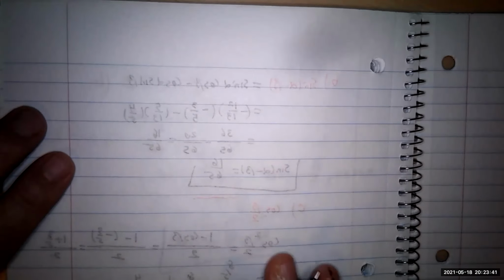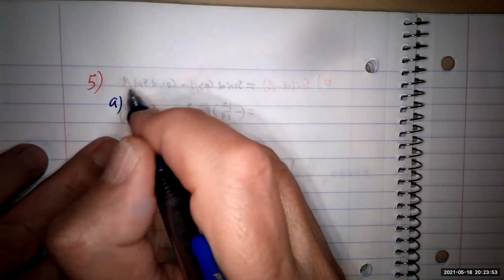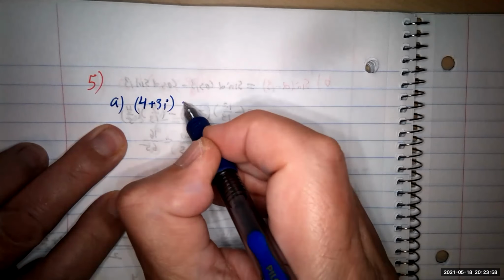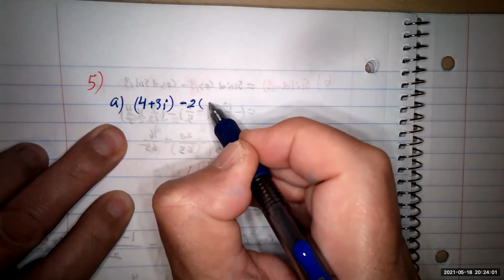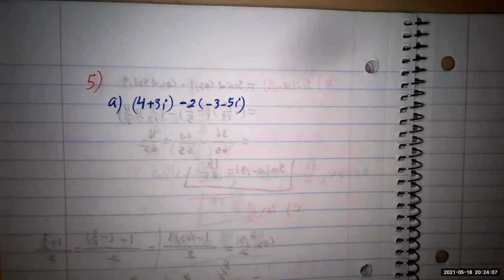And number 5 is complex numbers. We did it several times, so we want to check it again. Operations with complex numbers, ordinary operations, nothing else, okay? So it's just adding, subtracting, multiplying. So part 1, it's 4 plus 3i minus 2 times negative 3 minus 5i. It's like in algebra, you distribute, you combine the like terms. If you get to i squared, you replace it by negative 1.